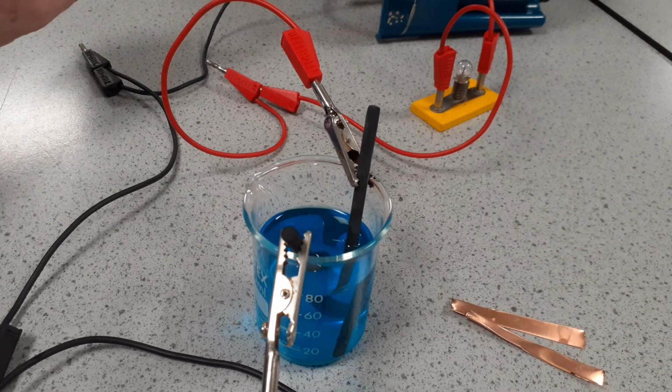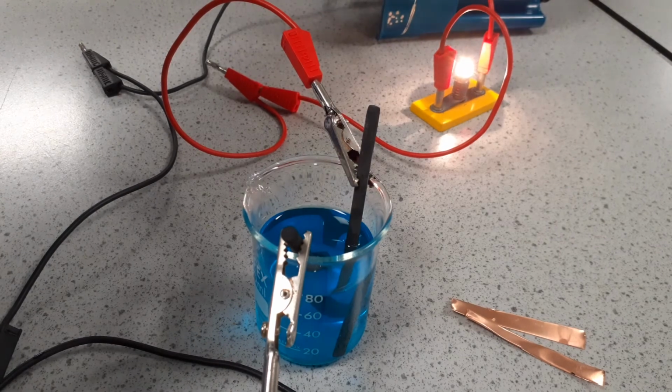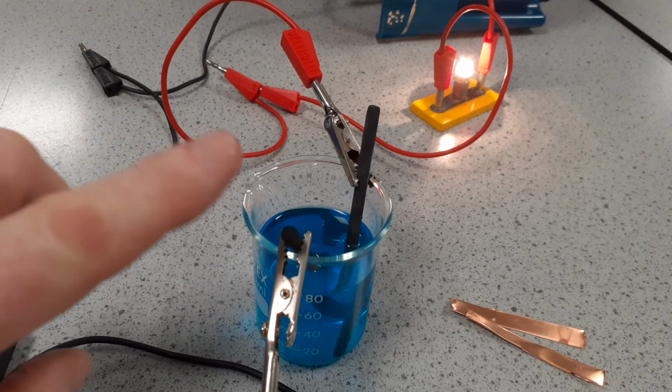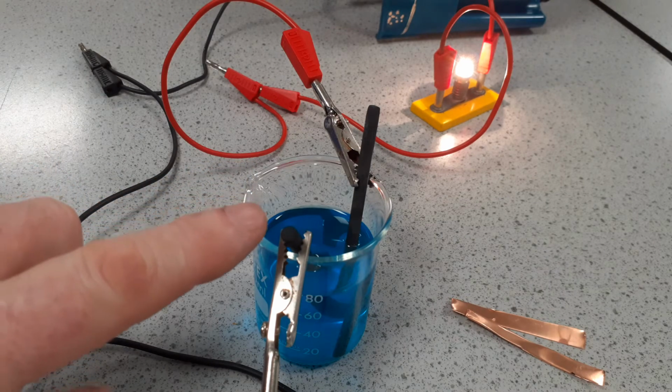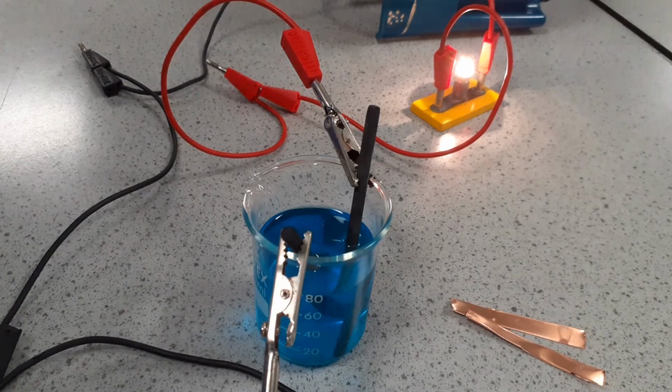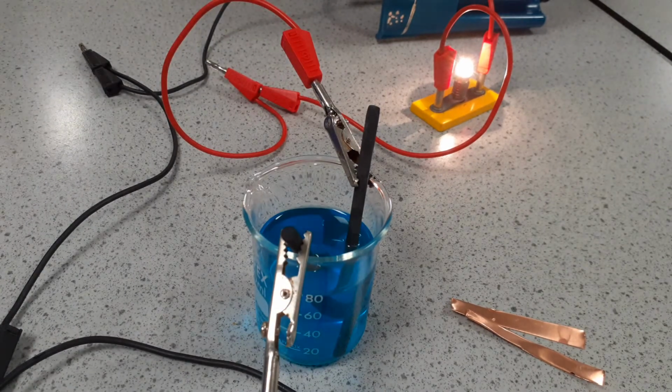As we can see here, we've got a current flowing because the bulb is alight, and this is due to the movement of the ions. This is the cathode, this is the anode, and we'll run this a little while to see what's happening.